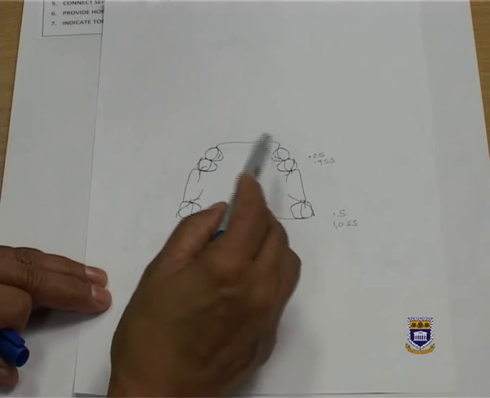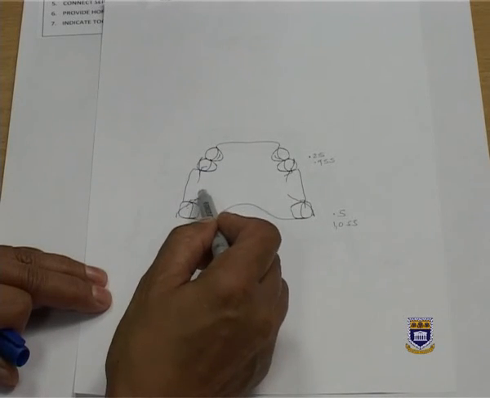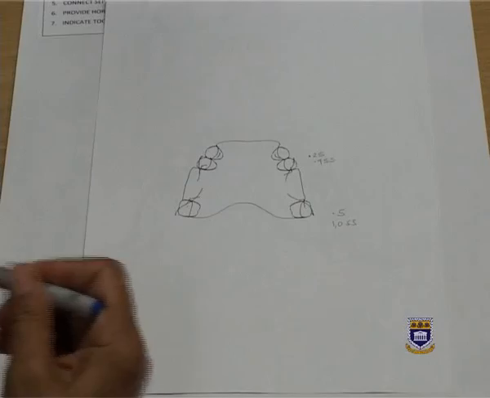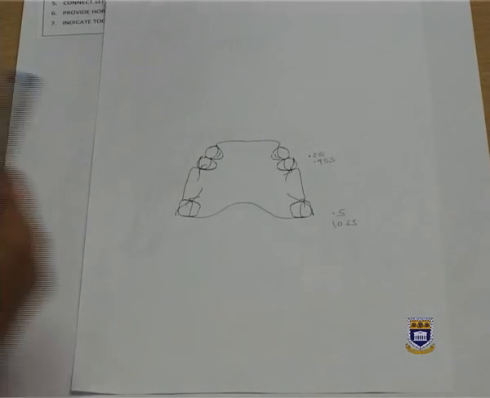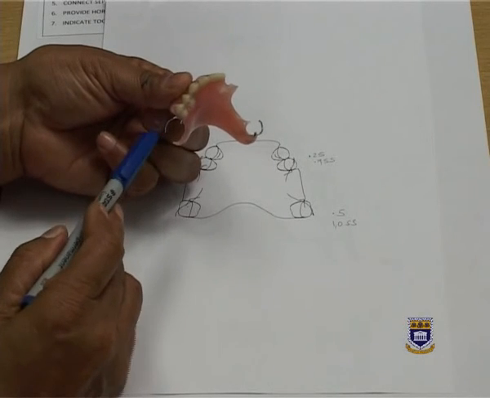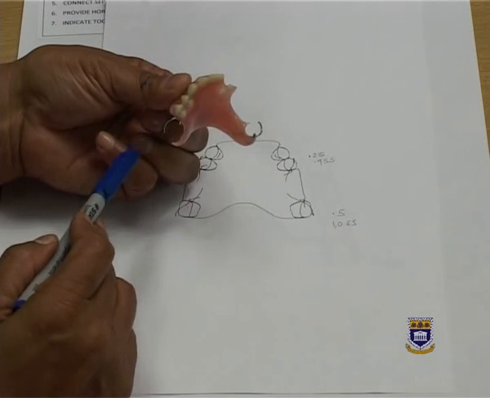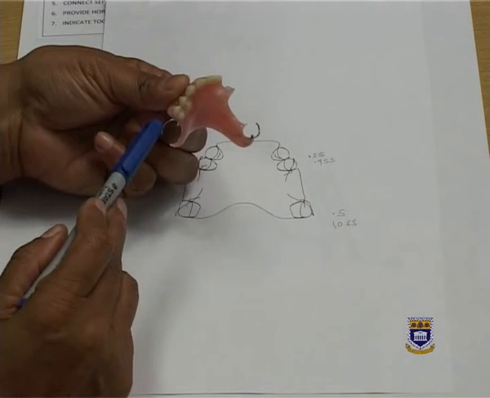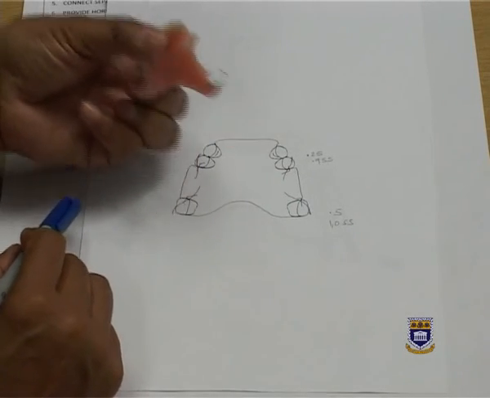We refer to the clasp on an acrylic partial denture as a C clasp, and if we look at it on a model, this will be a C clasp because this is an attachment and it's made out of round stainless steel wire.